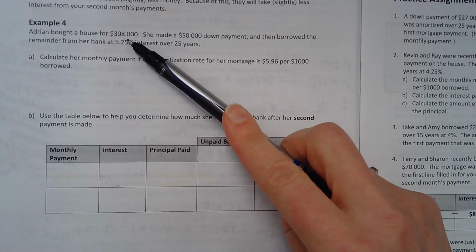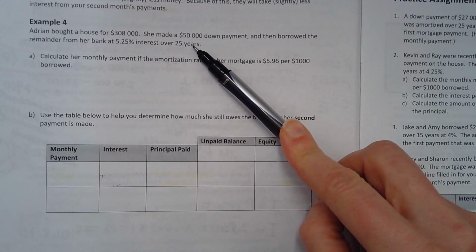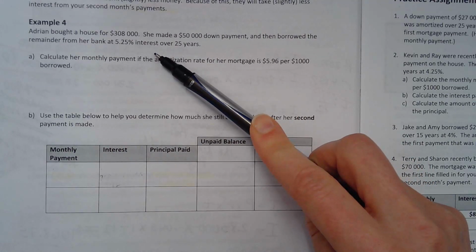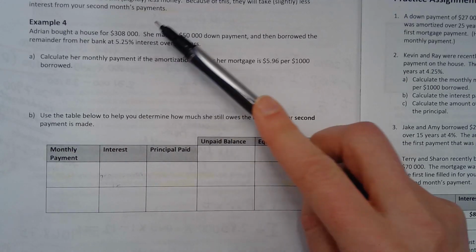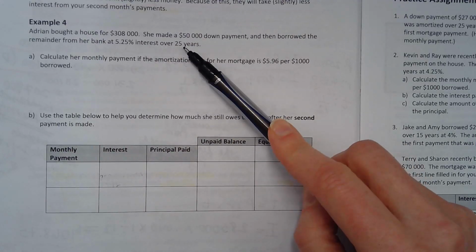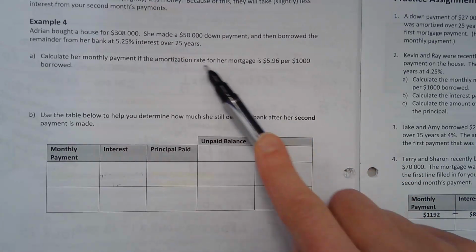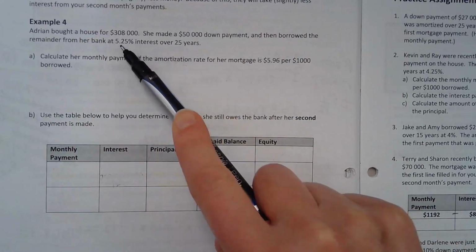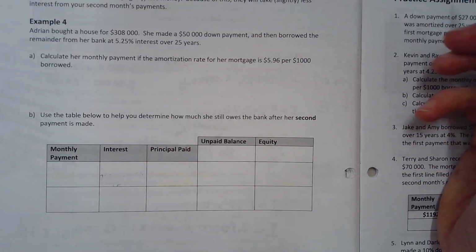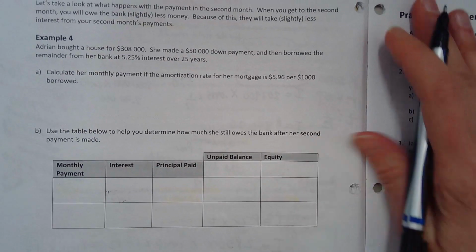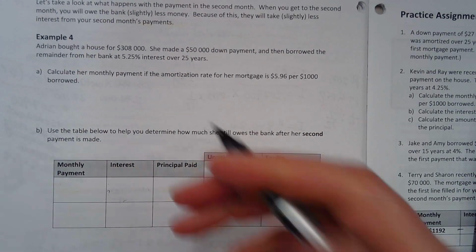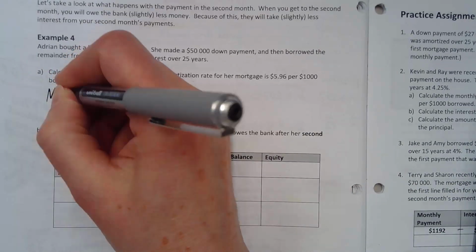So let's see how we're going to use this chart. Adrian bought a house for $308,000. She made a $50,000 down payment and then borrowed the remainder at 5.25% over 25 years. They gave us the amortization rate in the question. If they didn't, we could easily look it up. Calculate the payment. That's a repeat of what we just did, so I don't have to spend tons of time. I'm just going to record my work.